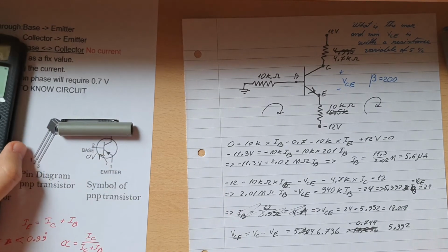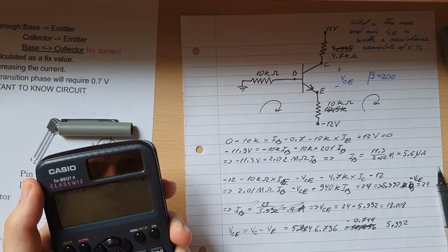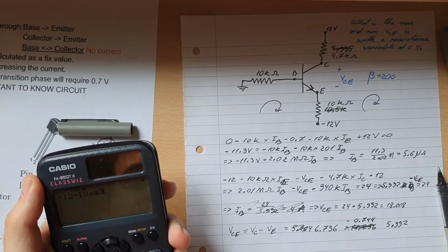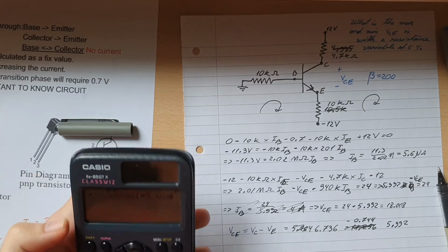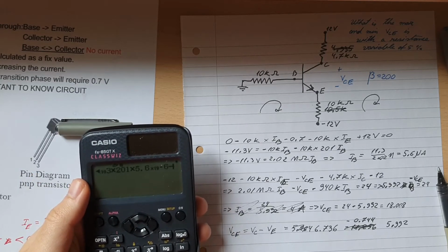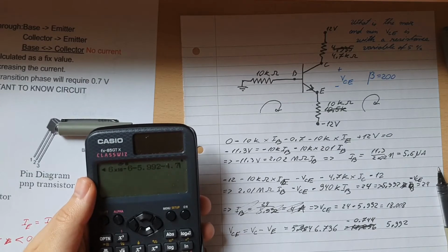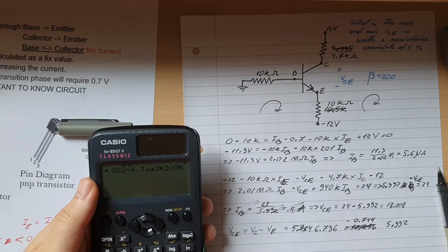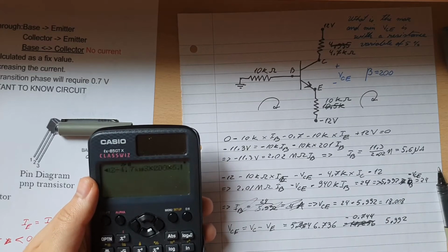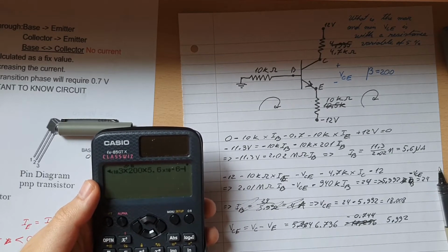Okay, let's say this is the value. If that's the value, then I should get 0 when I do minus 12 minus 10 to the 3 multiplied by 201 times 5.6 to the power of minus 6, right, minus 5.992 minus 4.7 times the 3 multiplied by 200 times 5.6 times 10 to the minus 6, okay, and then minus 12.